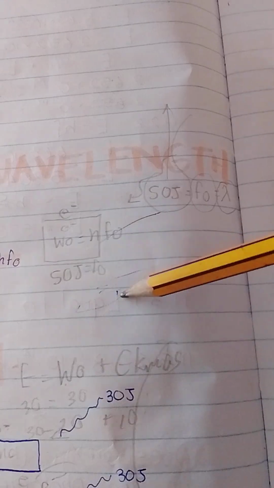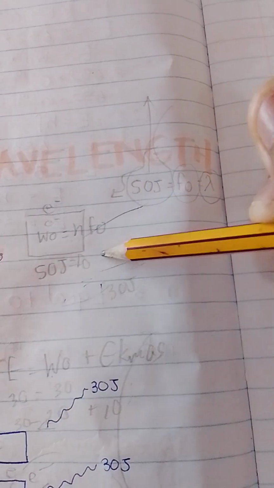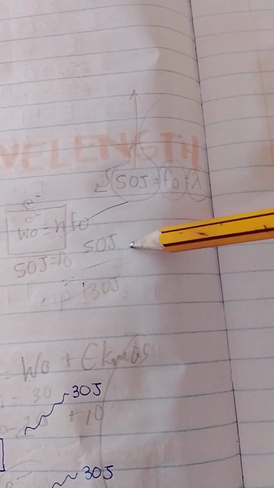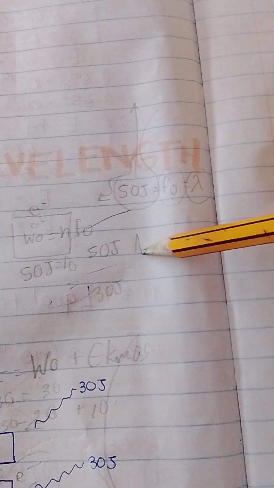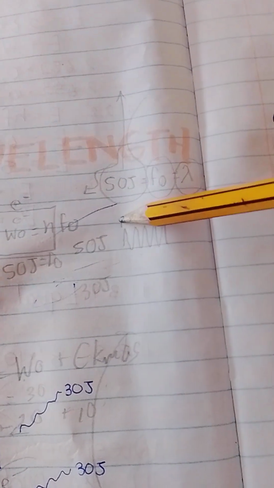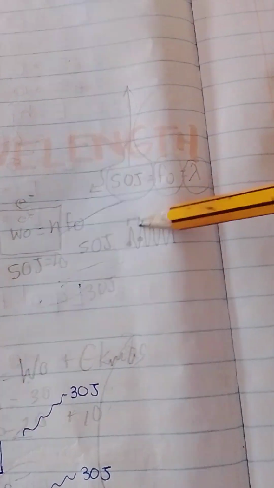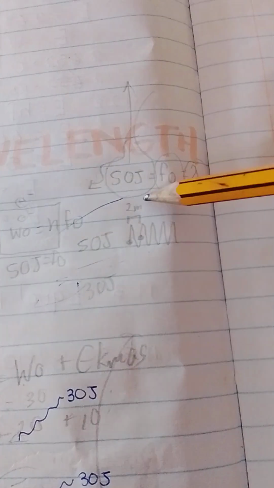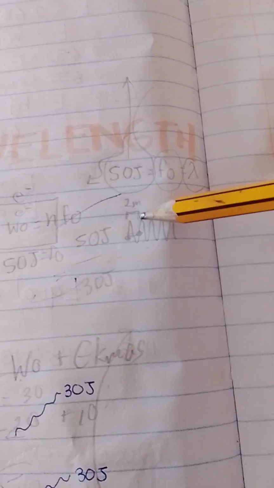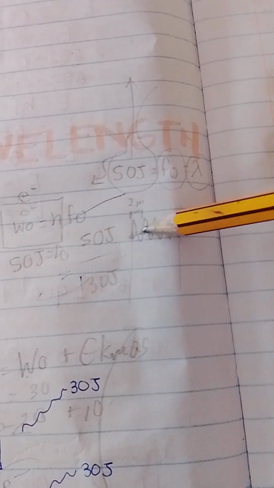Because here, let's say 30 joules, and let's say 50 joules. It has a frequency, and that frequency looks like this. From this point to this point is one wavelength. Let's say it is 2 meters of distance. This is the largest the wavelength can ever be. So this is the maximum wavelength.